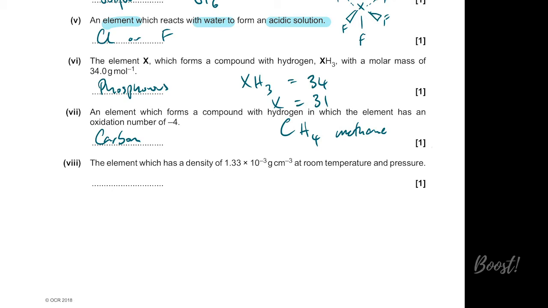Okay. The element which has a density of 1.33 times 10 to the -3 grams per centimetre cubed at room temperature and pressure. This one is again slightly harder, still just for 1 mark, but hopefully if you can think about where density comes from and the fact that it's told you room temperature and pressure, that should give you a clue that this means that the volume of this is going to be 24 decimeters cubed, because the volume of any gas at room temperature and pressure is 24 decimeters cubed.